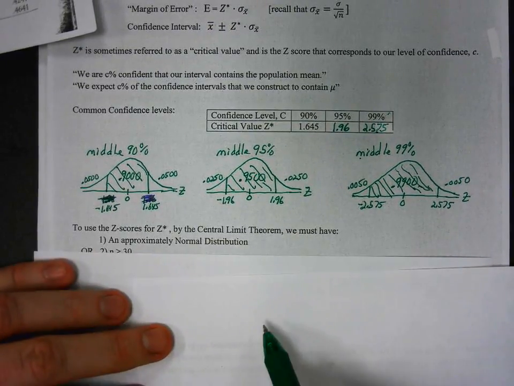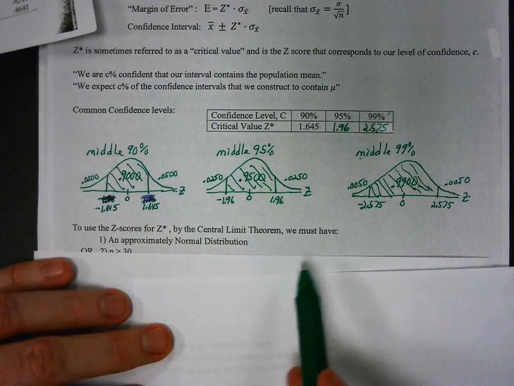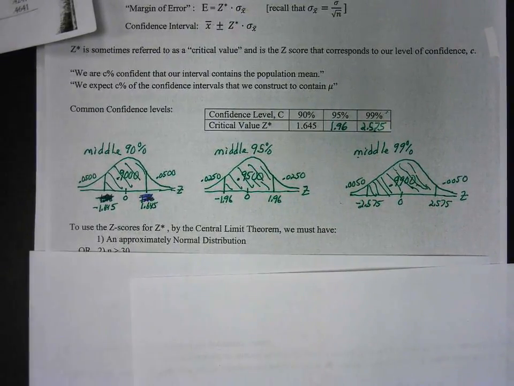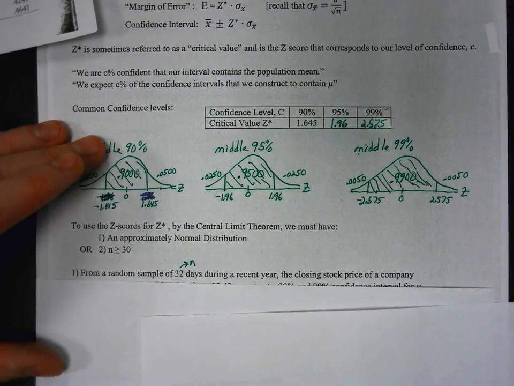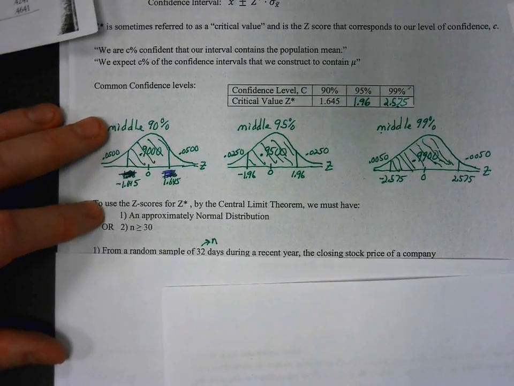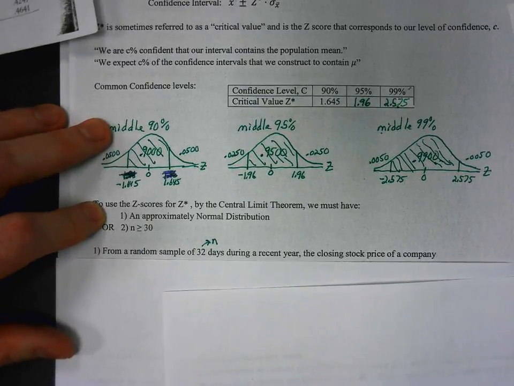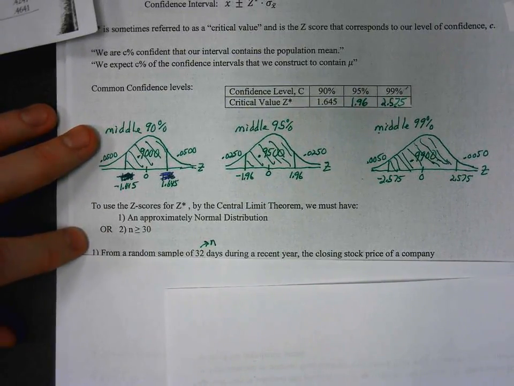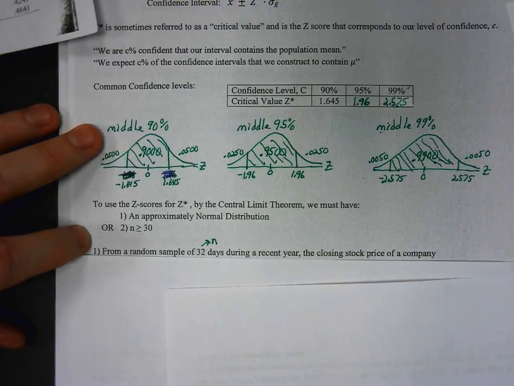If it was a 98% confidence interval, then you would have 0.01 on each side. And you would look up 0.01 area and find the z-score for that. Okay, so to use the z-scores for z star, and by the central limit theorem, we must have an approximately normal distribution or a large enough sample size that n is greater than or equal to 30.